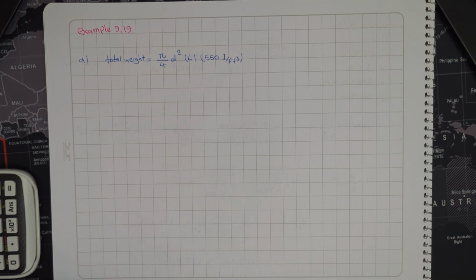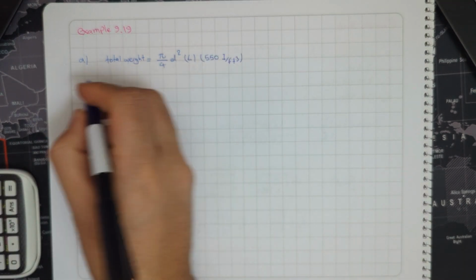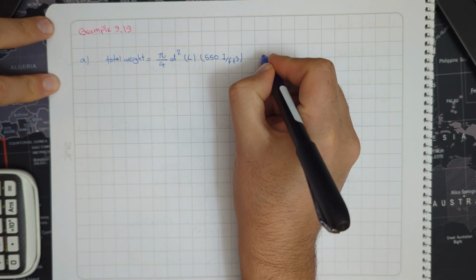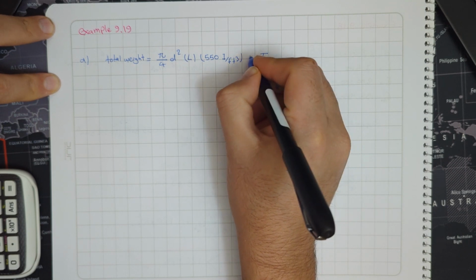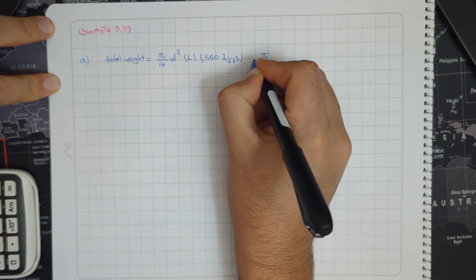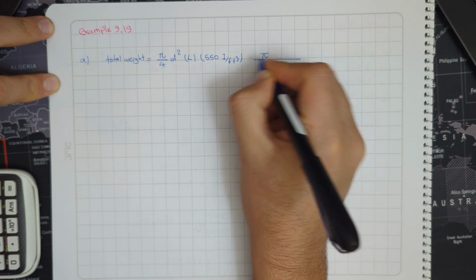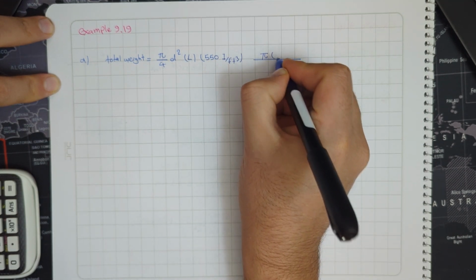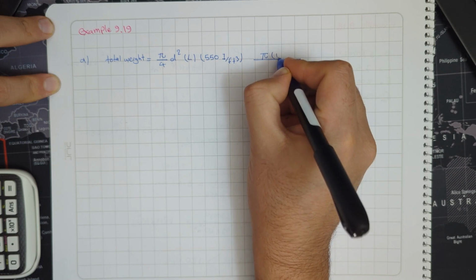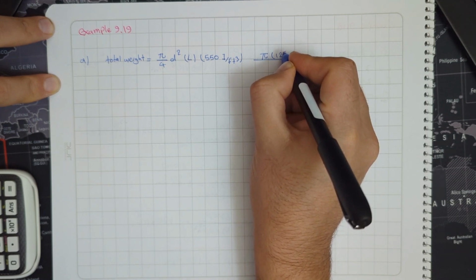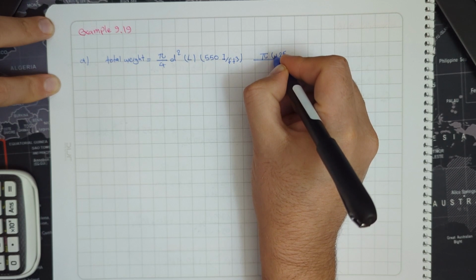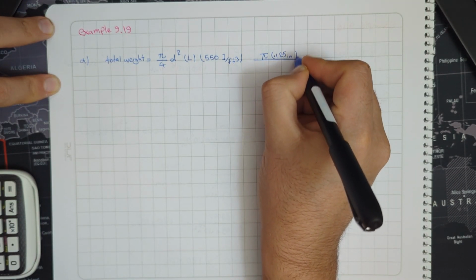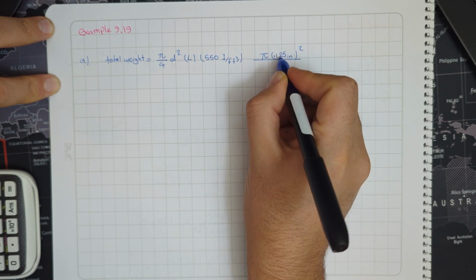All right, so it is pi into 0.125 squared over 4. What was 0.125?